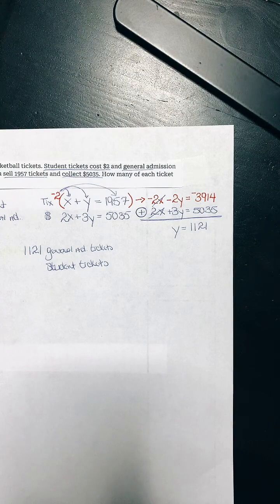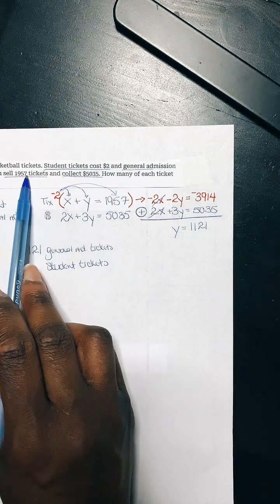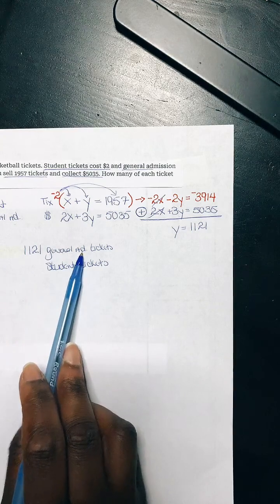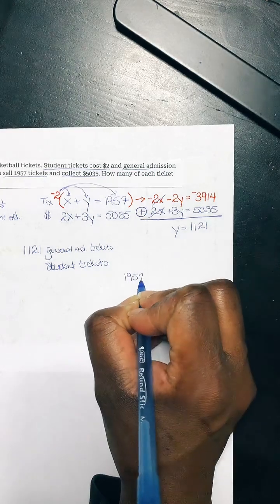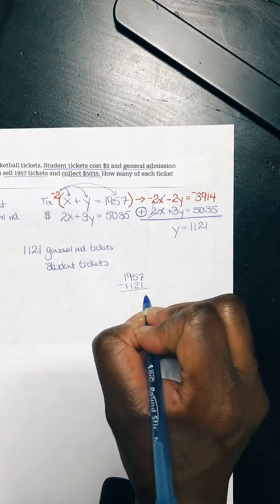How did you get your 836? Yes, you can do that. There we go. Remember, we sold 1,957 tickets. I know that 1,121 were general admission. So couldn't I just subtract those two? So we could figure out how many student tickets there were?